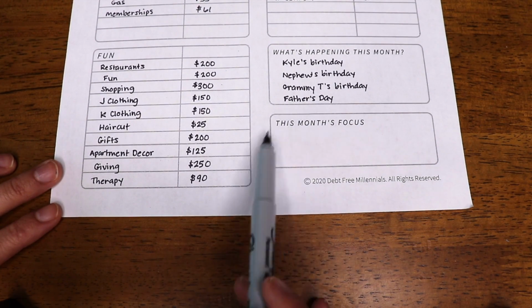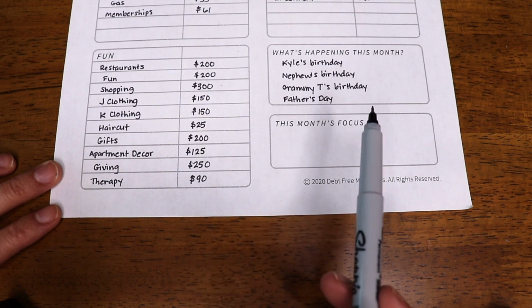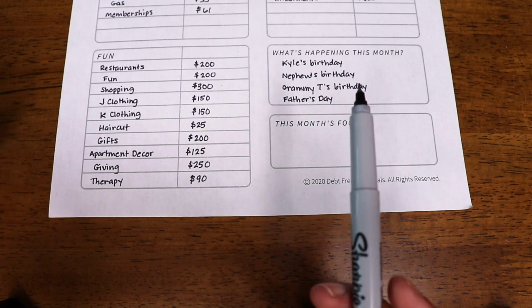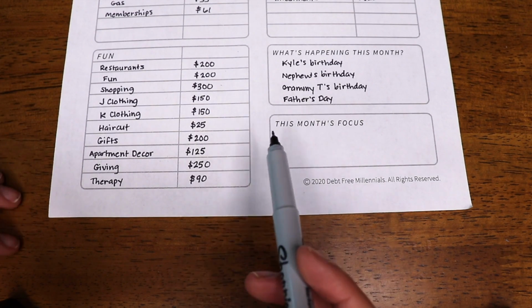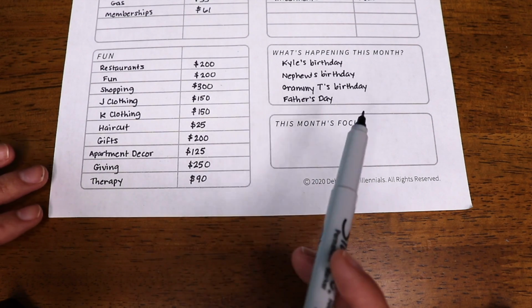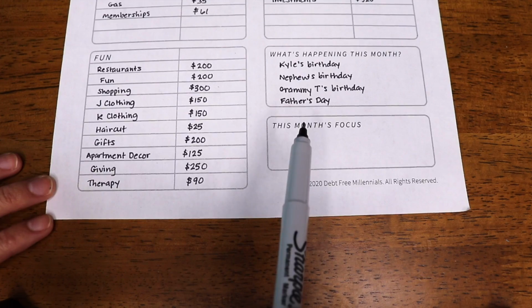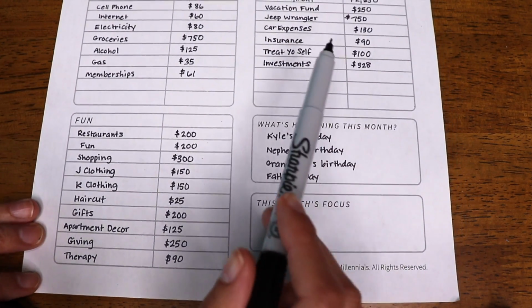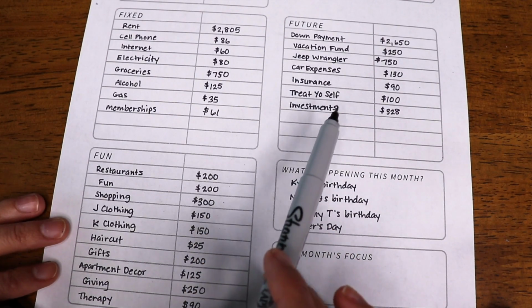Then in the very bottom right hand corner is this month's focus. So I believe that your budget should have a focus. If it's debt, what kind of debt? Are you focused on a particular loan or a particular credit card? That should be your focus for that month's budget. For me, once you become debt-free, or if you already are debt-free, it could be any one of your future categories, any of your savings accounts.